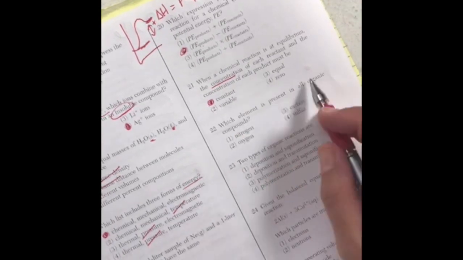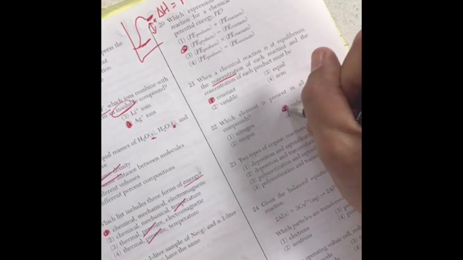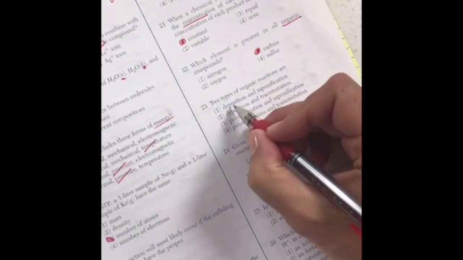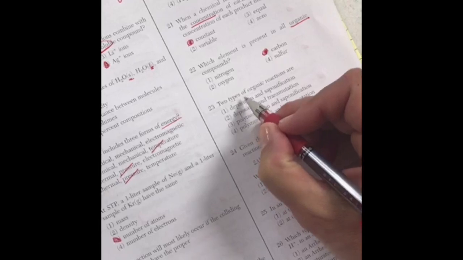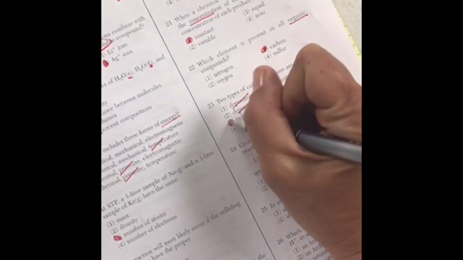Which element is present in all organic? If something's organic, it's got carbon. 2 types of organic reactions are. So deposition is a physical reaction. It's not an organic reaction, so not that. Polymerization and saponification, yes, those are both organic. They both involve, this makes polymers of molecules, so putting together a bunch of monomers, and saponification makes soap. So both of these involve carbon molecules.